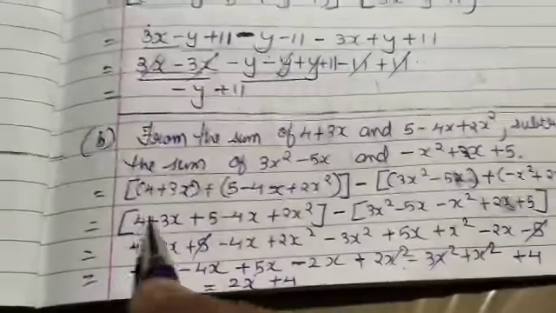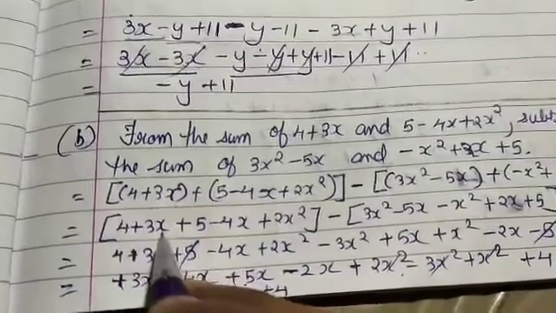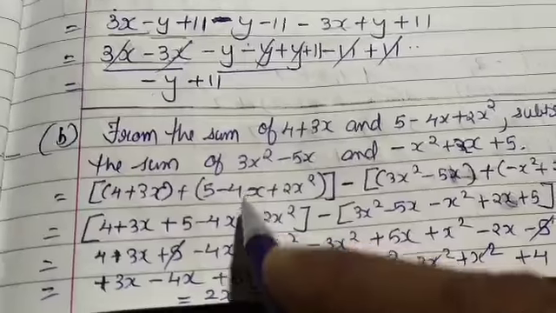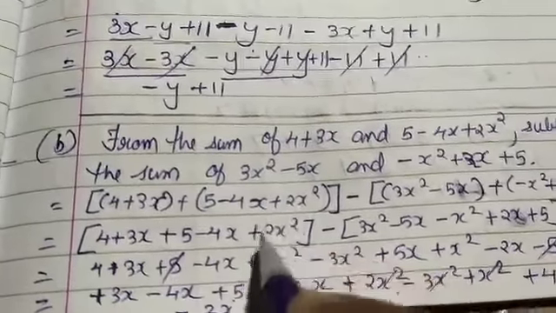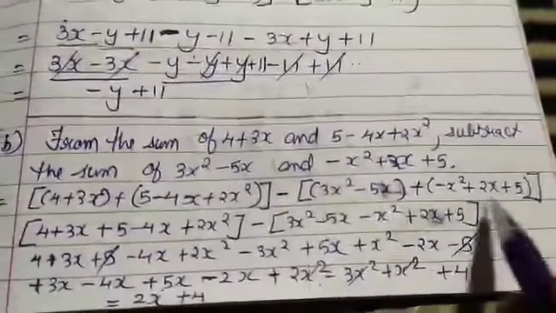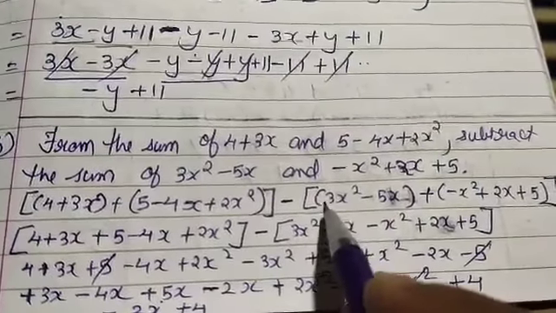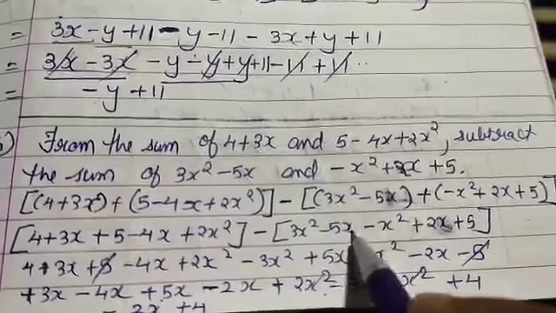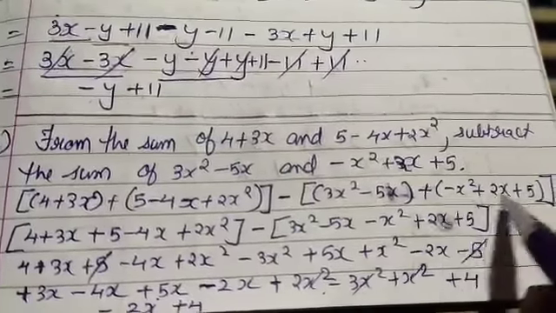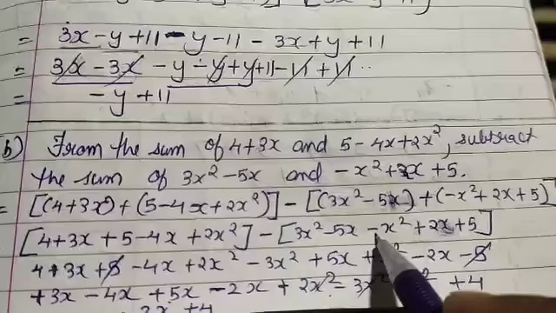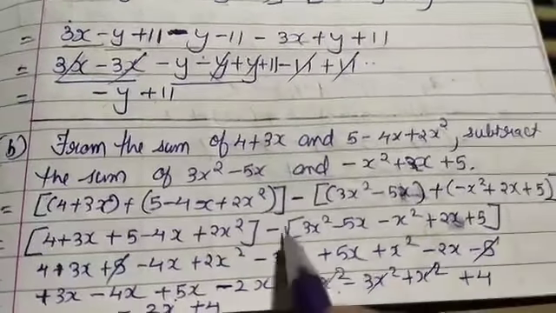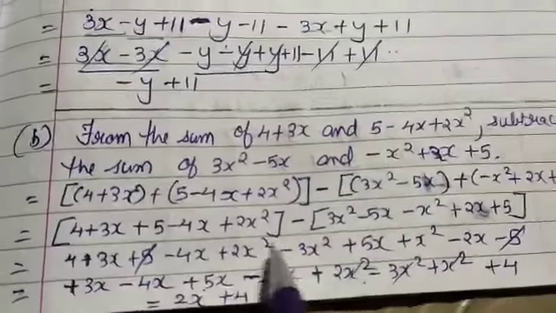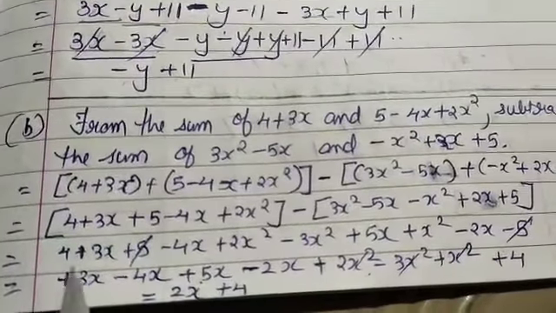Then 4 plus 3x in one bracket plus 5 minus 4x. When you open the bracket there will be no change, so plus 2x square. Then when you open this another bracket, that is 3x square minus 5x, there will be no change in sign, that is negative x will remain as it is, positive 2x and plus 5 as it is. When you open the big bracket, again there will be no change in sign here, so write down as it is.